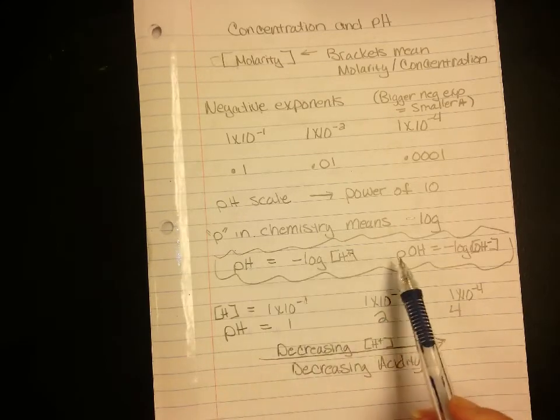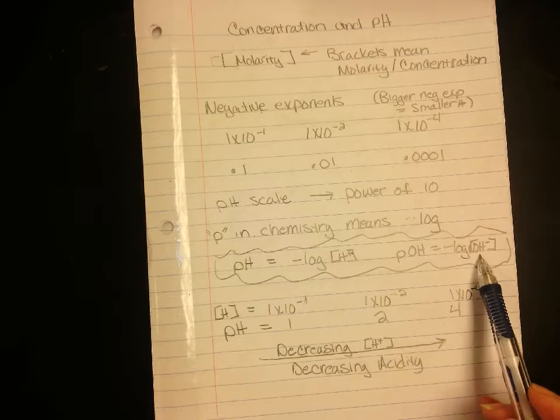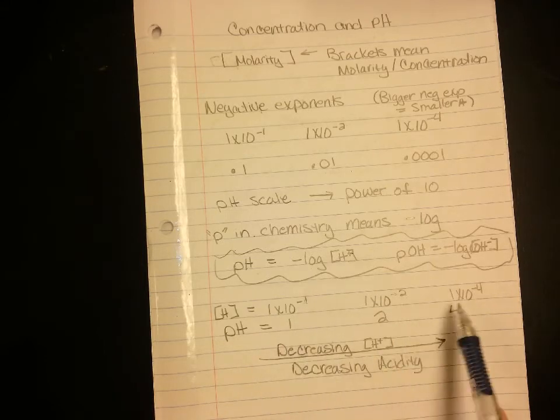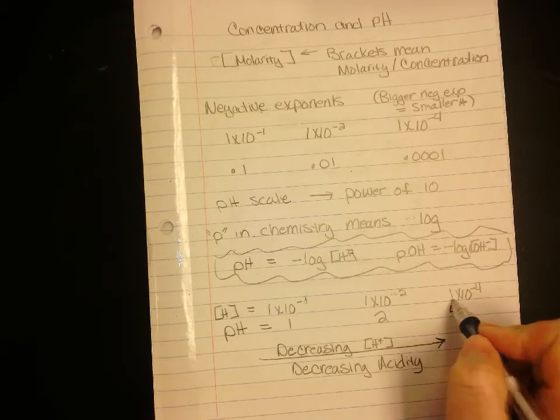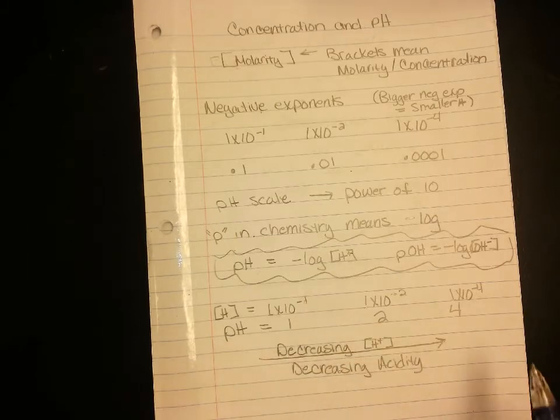And then there's also the pOH, and basically I'm just doing the same thing with my hydroxide concentration. So if my H concentration is 1 times 10 to the negative 1, that's a pH of 1, to the negative 2, pH of 2, to the negative 4, pH of 4. I can do that in my head because this first number is 1. If that's not 1, you're going to have to put it in your calculator.